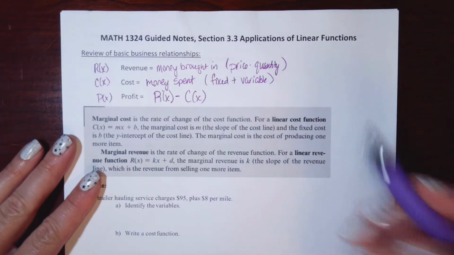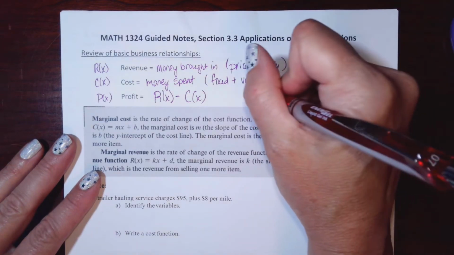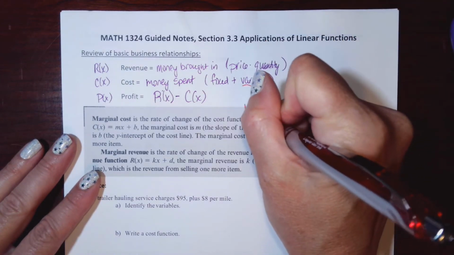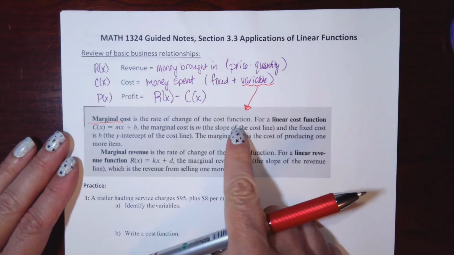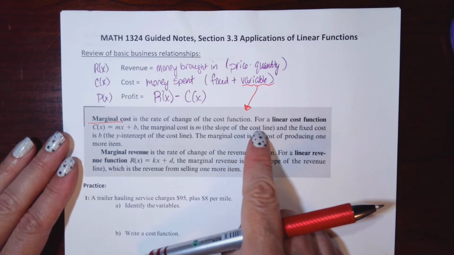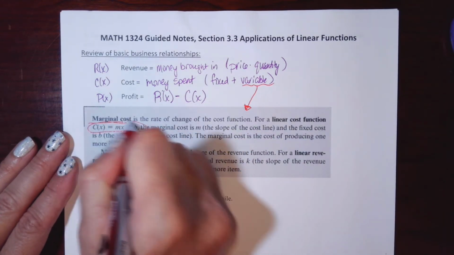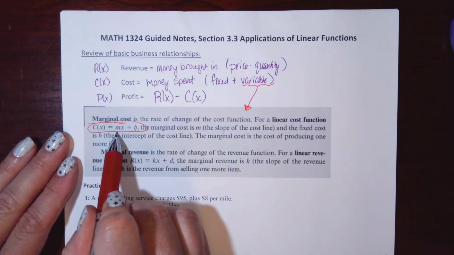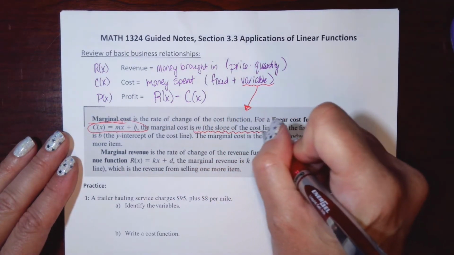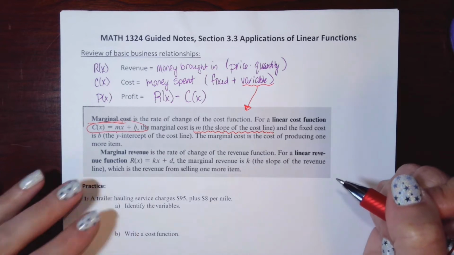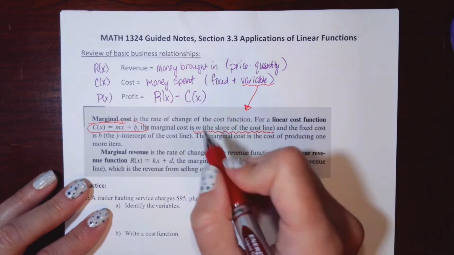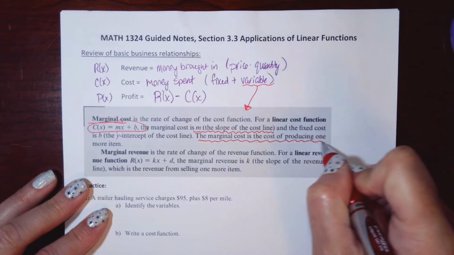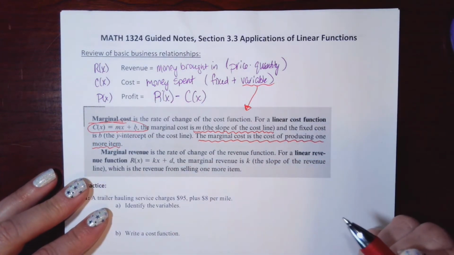Okay, that variable cost is where we end up with our marginal cost. That marginal cost is the rate of change of the cost function. So for a linear cost function, it's going to look like this, where B would be your fixed cost. M is that slope of the cost line, the amount that is spent per item, that's our marginal cost. Good definition here, that marginal cost is the cost of producing one more item.